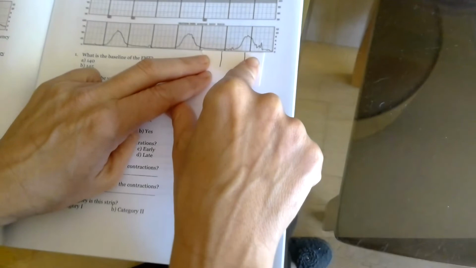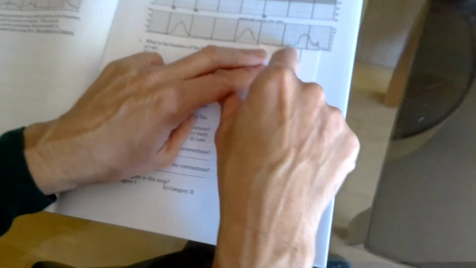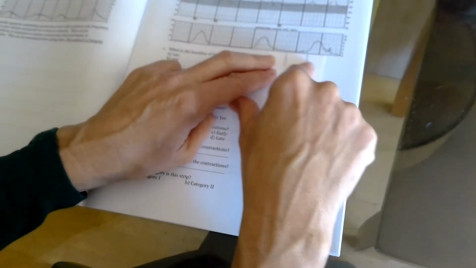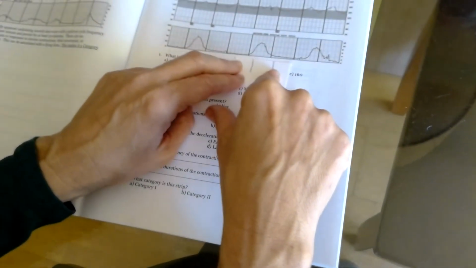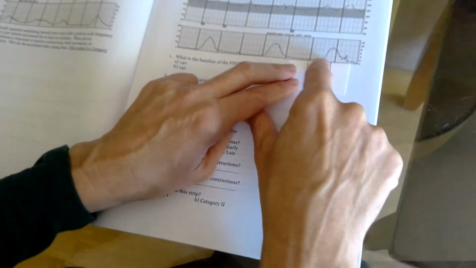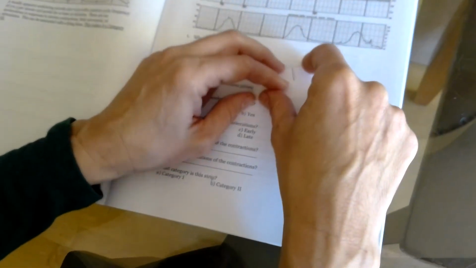And then by the time we're here, we see that this third contraction has started already going up. So this is about 2.5 minutes. So here's 1 minute, 2 minutes, and we see we're not going to get that third minute out of here, so about 2.5 minutes.